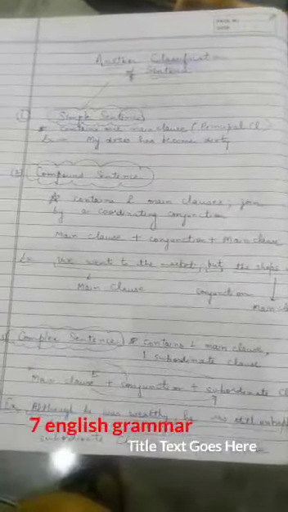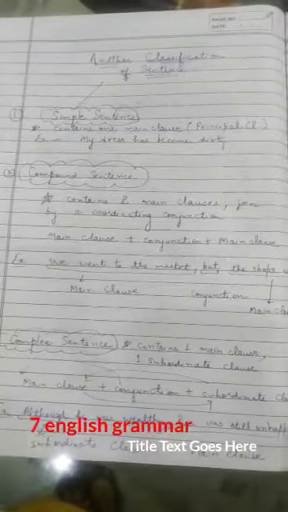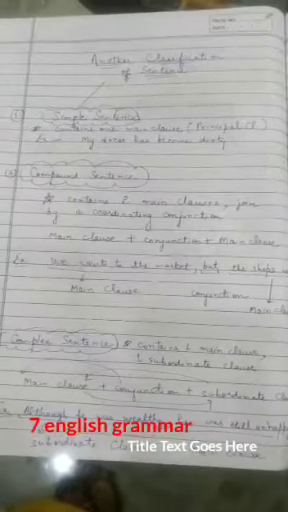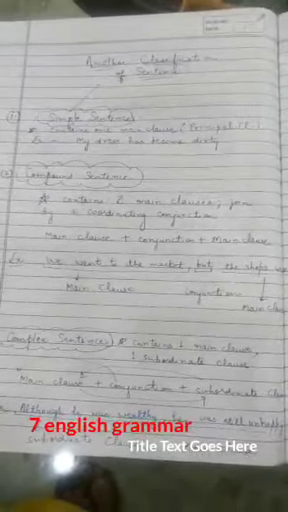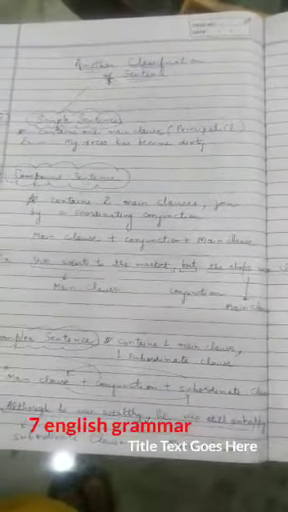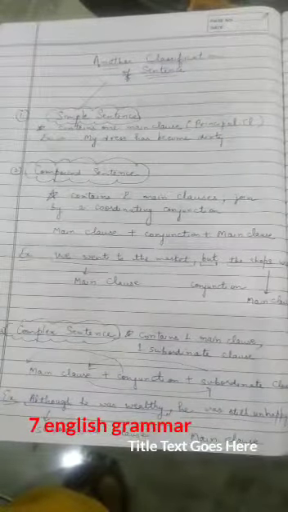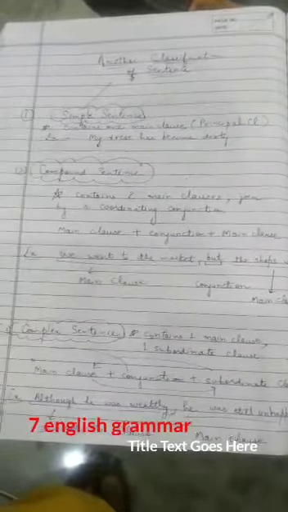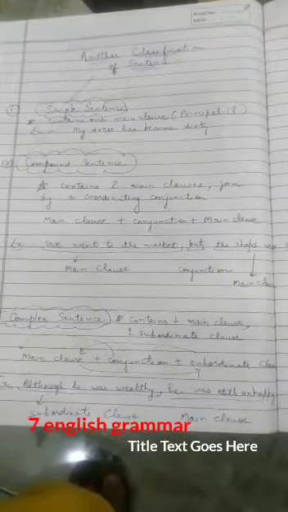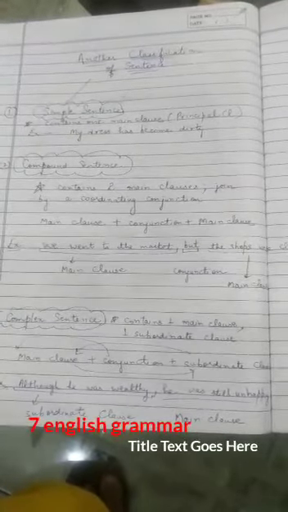Another part, third number, is the complex sentence. A complex sentence has one main clause plus one subordinate clause. The main clause may be placed at the front, or it may be placed at the end, and the subordinate clause may be placed at the front side. Even sometimes the conjunction comes to the front of the sentence. It is not necessary that the main clause should be first and the subordinate clause last. It may change its place also.